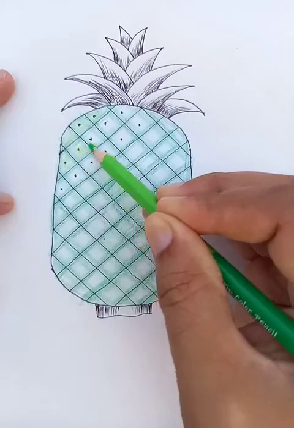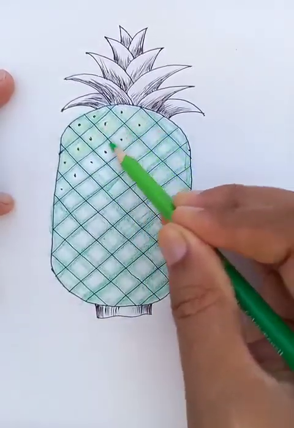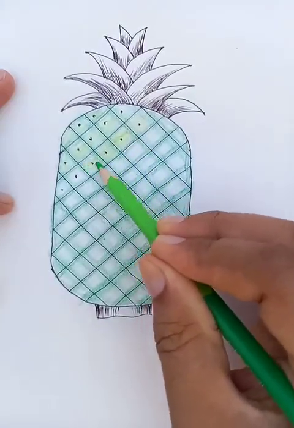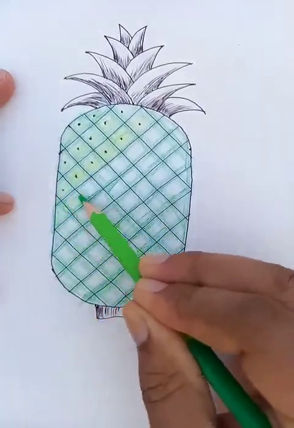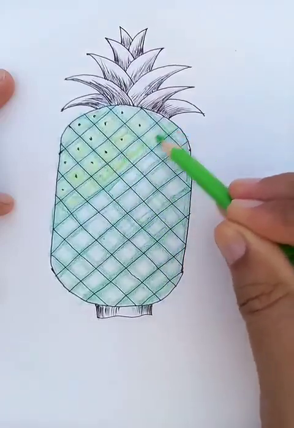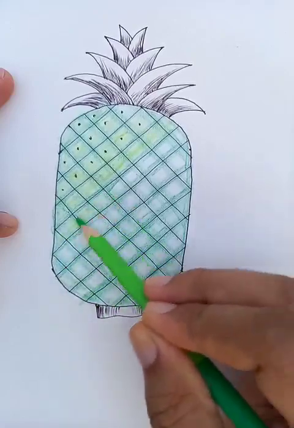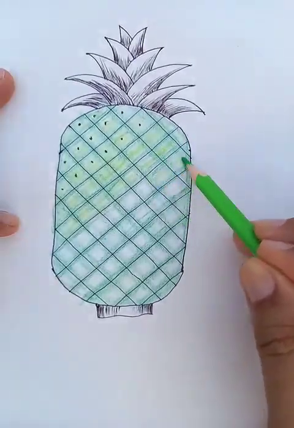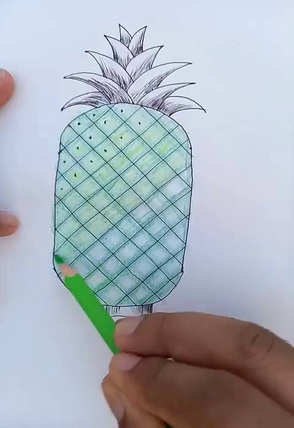Now let's fill up all the vacant outlines here. The vacant spaces are filled up for the pineapple. This pineapple, it looks very realistic, green, and fresh.